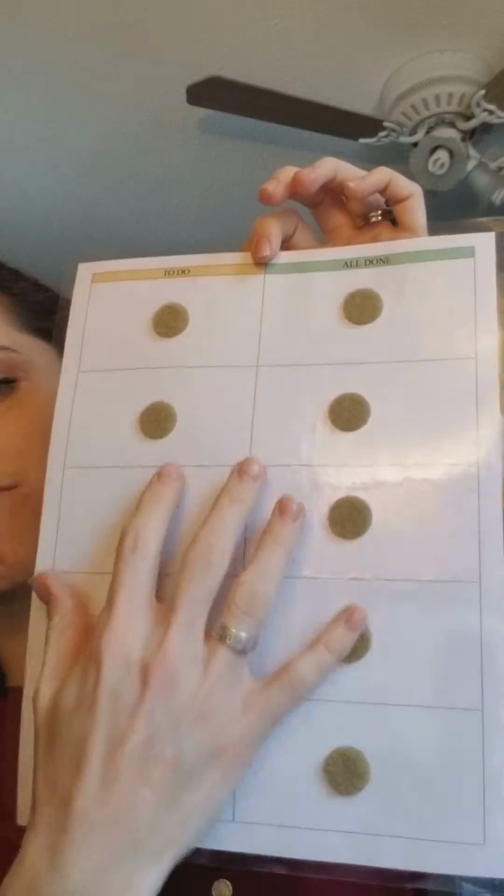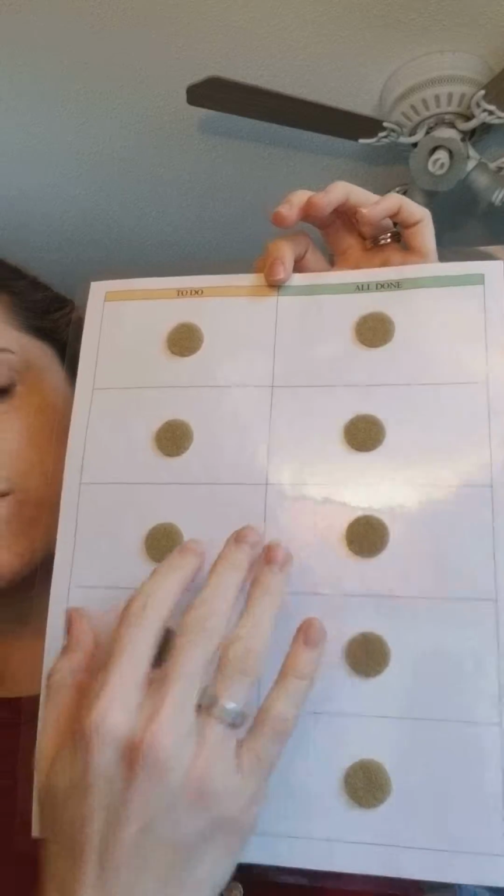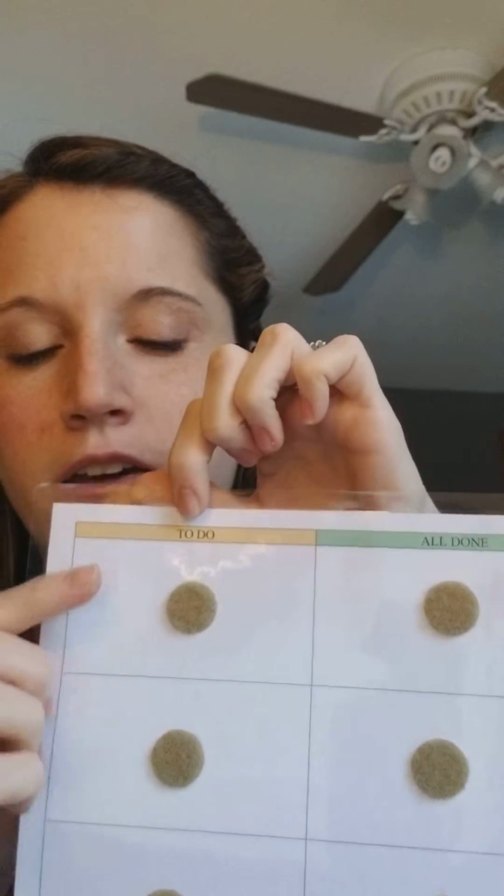Before we begin, we need to determine what supplies we're going to need. So for the purpose of a visual schedule, you're going to need some Velcro, both the soft and sticky side, some laminating sheets, a laminator, a pair of scissors, pictures, and a piece of paper with 2 different columns that have 5 different rows here. And at the very top, we're going to have a to-do on the right side and all done on the left.